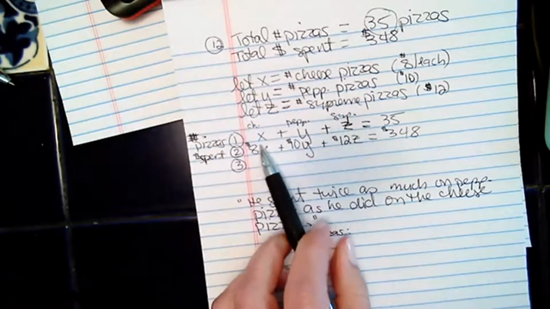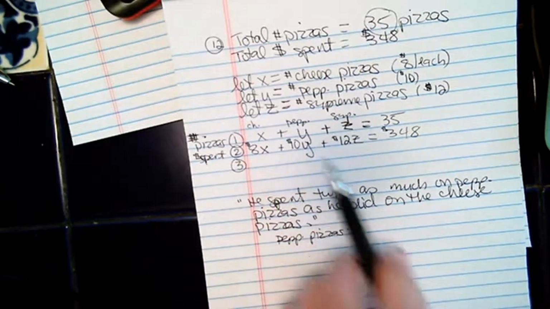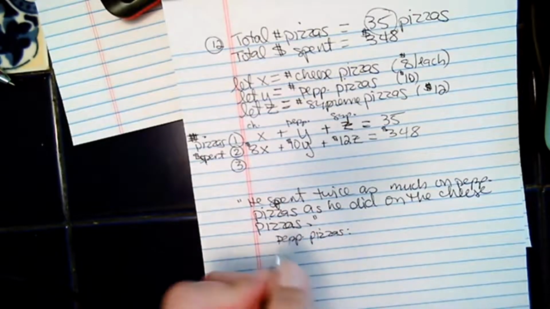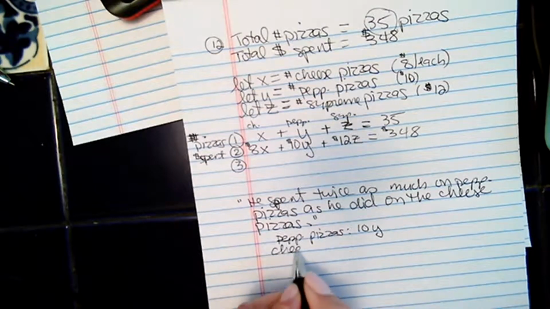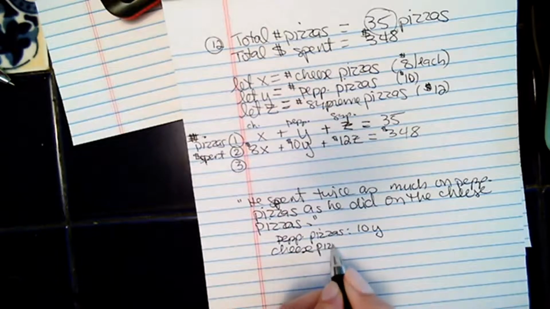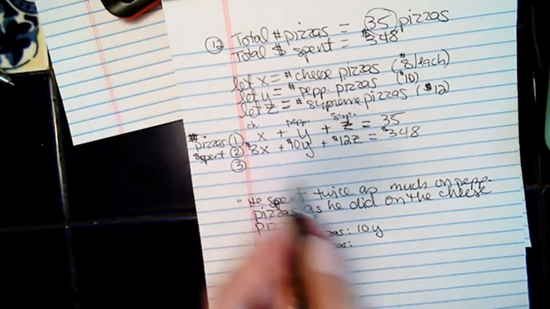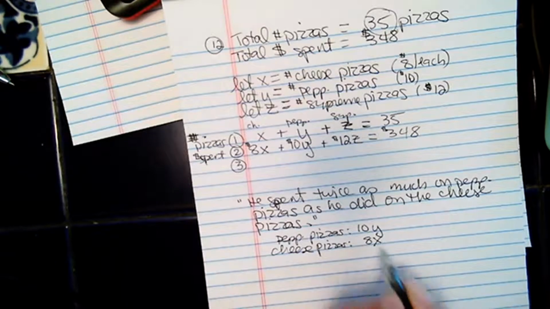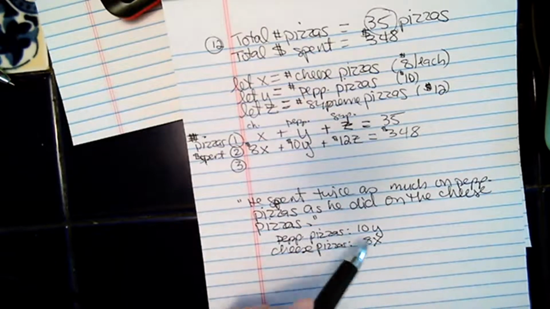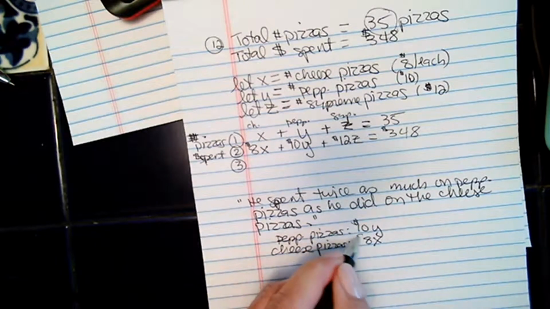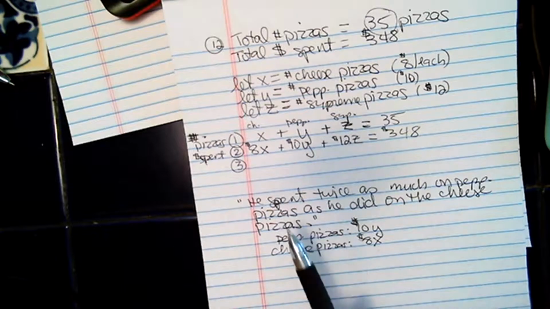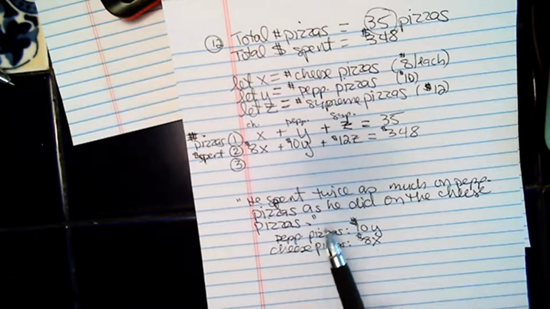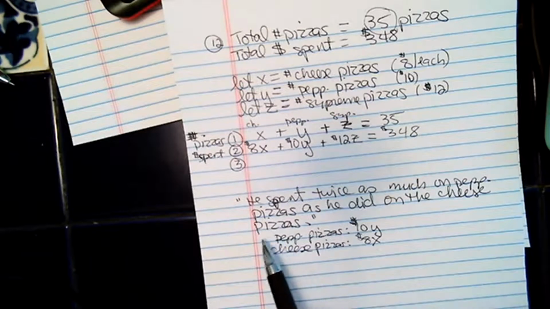So this right here is how much was spent on cheese. This is how much was spent on pepperoni. So when it says pepperoni pizzas, the total spent was $10 per pizza times Y. The amount spent on cheese pizzas was the individual cost of a cheese pizza, which was $8 times X, which is the number of cheese pizzas. This represents how much was spent on those two types of pizzas. 10Y is how much was on pepperoni, 8X is how much was on cheese. And they give us a comparison between the two. It just says he spent twice as much on pepperoni as he did on the cheese pizzas.